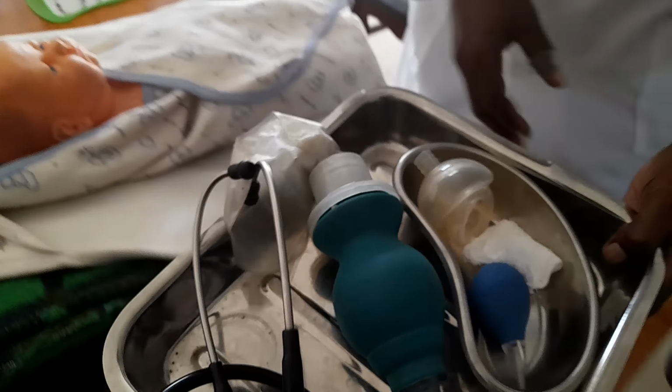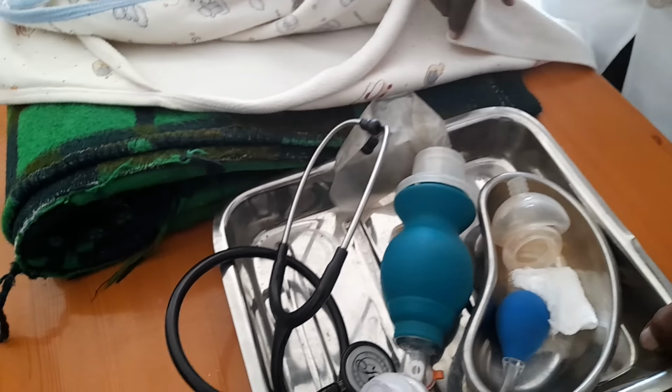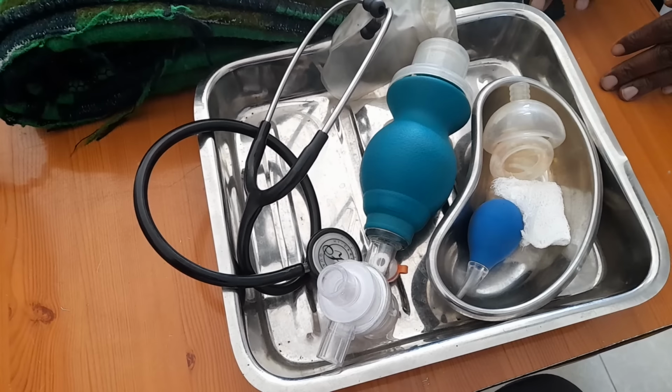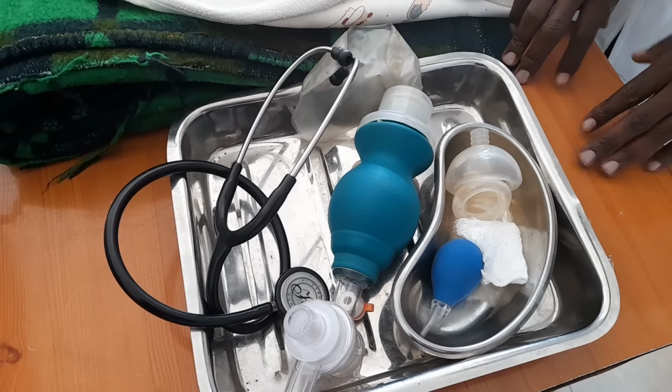But my emphasis again comes: you have to be practicing these procedures in the skills lab or in the ward so that you have competence. You shouldn't just watch and leave it there. You have to keep on practicing so that you gain the skill. This might not be all, but you also need to put in your input and add whatever equipment is available. So in this setup, we're just going to assume some things.